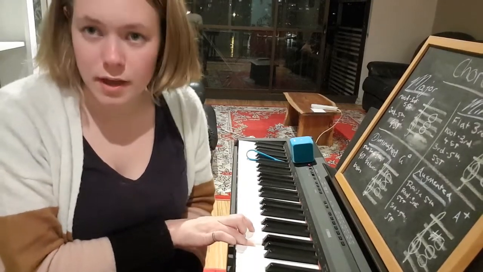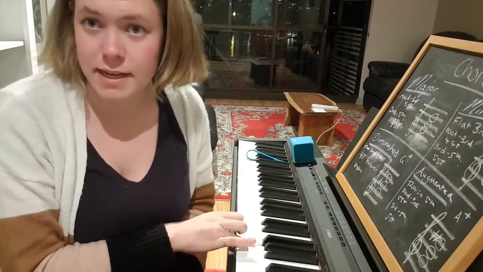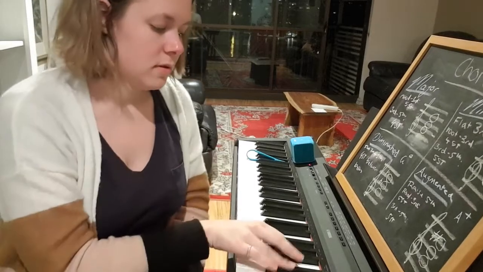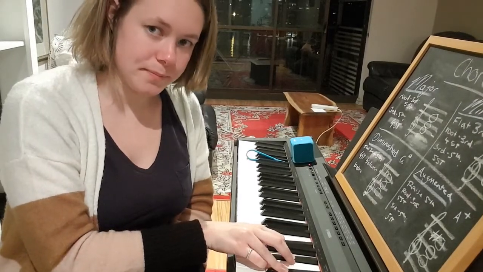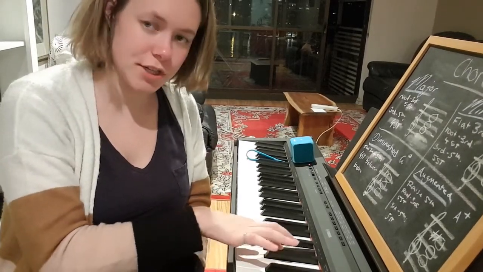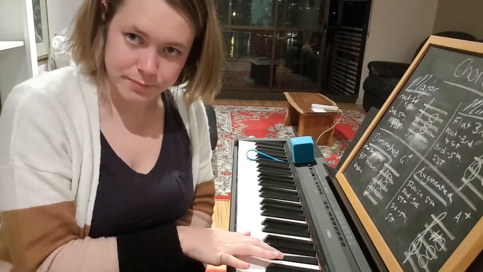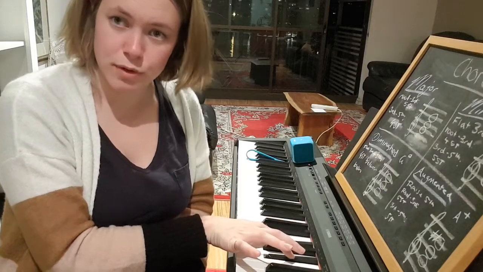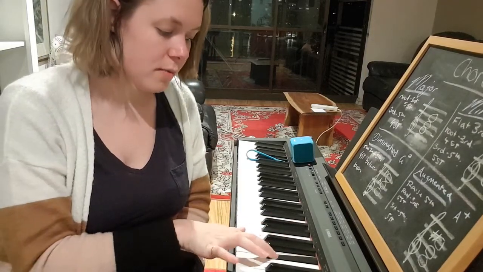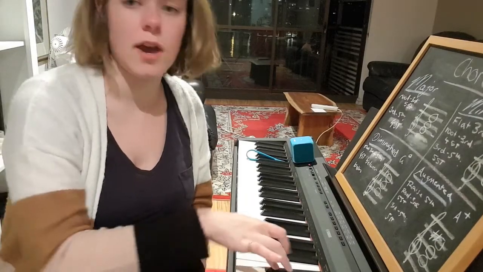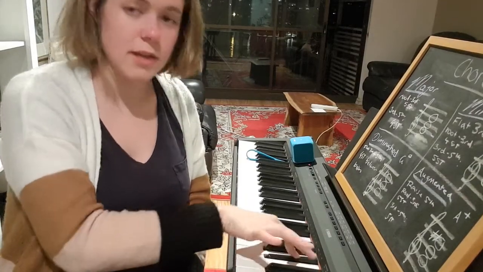We can even do it in our flat keys, say F sharp major. We go F sharp, G, G sharp, A sharp. So there's our root and third. And then from our third, we go A sharp, B, C, C sharp. So F sharp, A sharp, C sharp.